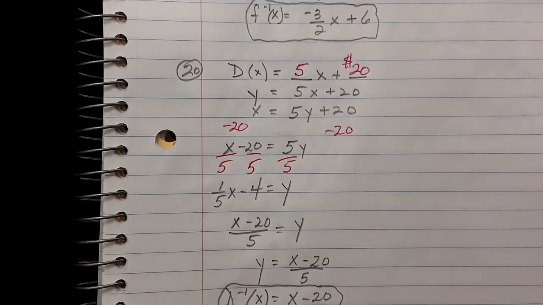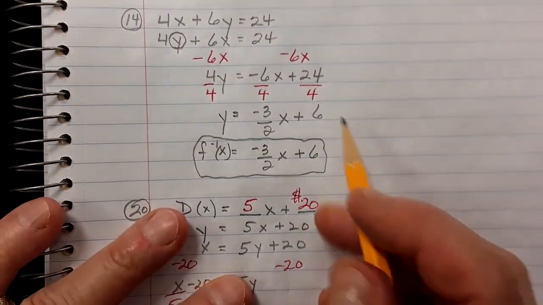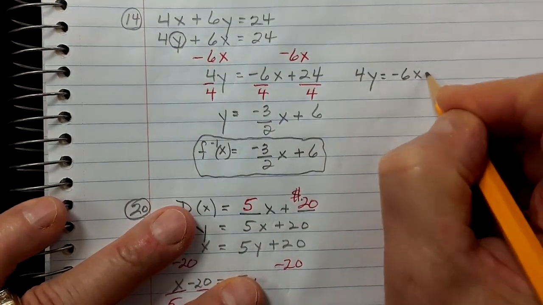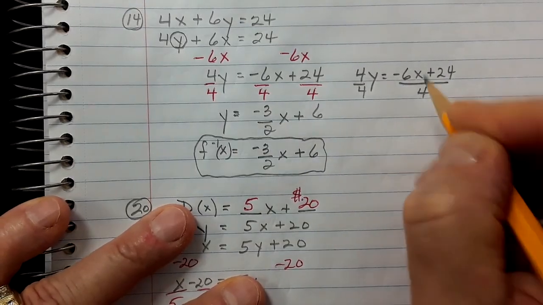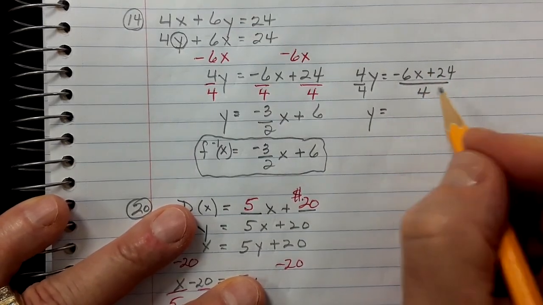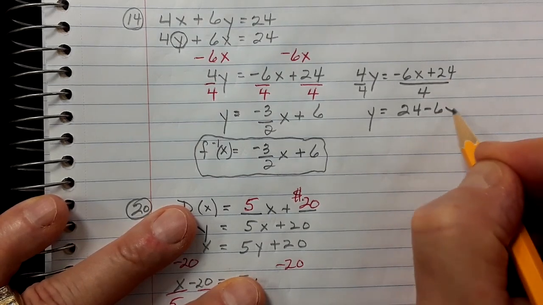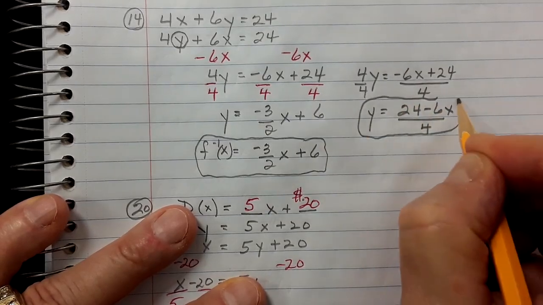So let's go back up to 14 and make sure we know what it looks like. So we ended up here, right? Divide by 4. And they wrote y equals 24 minus 6x divided by 4 as your answer. I don't like that.